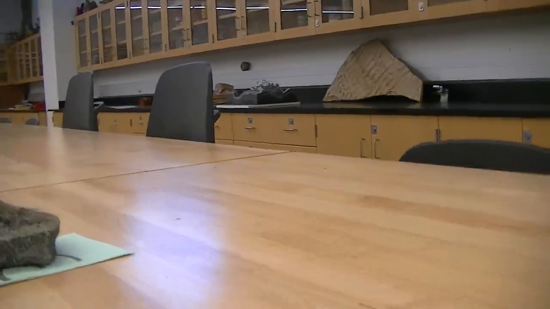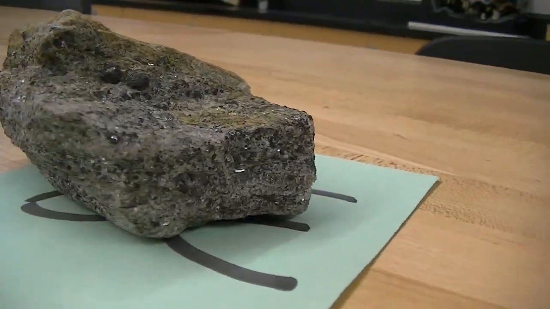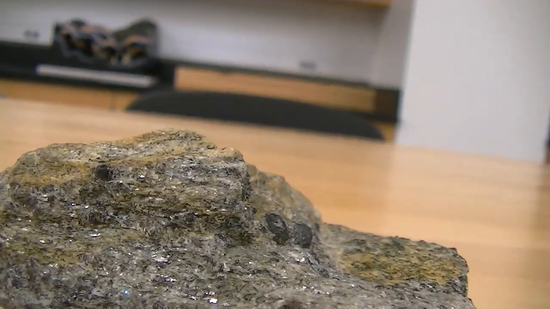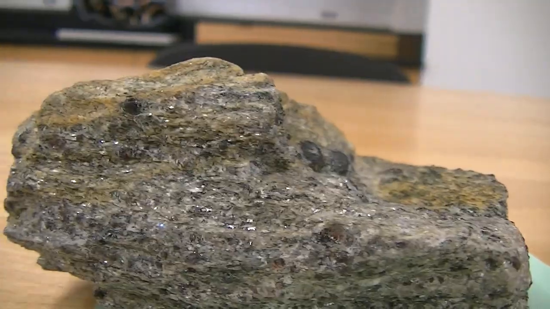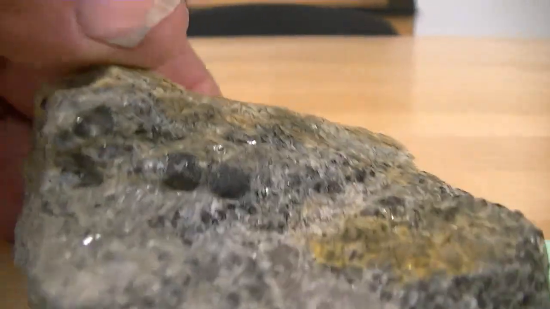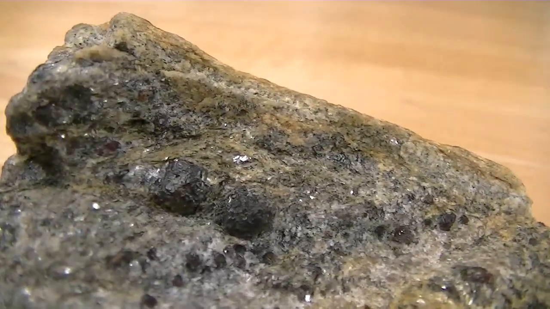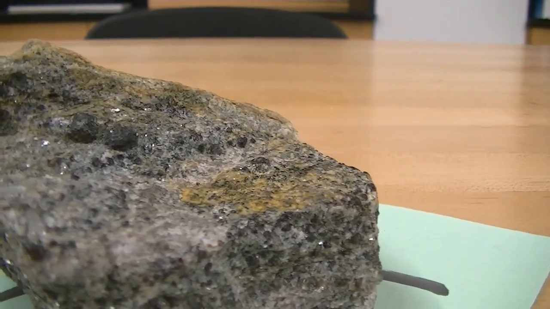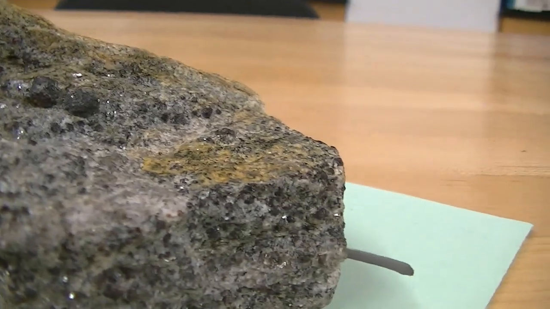Right over here we have a repeat. This is another schist. But this I would actually classify as a garnet schist. You see the little red things in here? Those are garnets. So this rock is loaded with garnets and muscovite. So this is basically a garnet schist, or it's just a schist in our case.